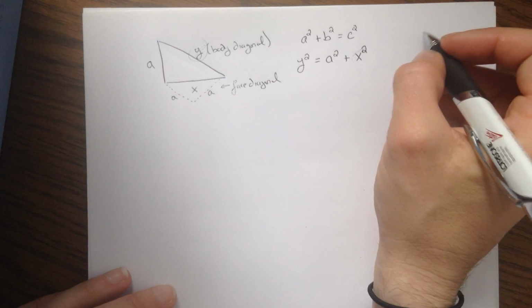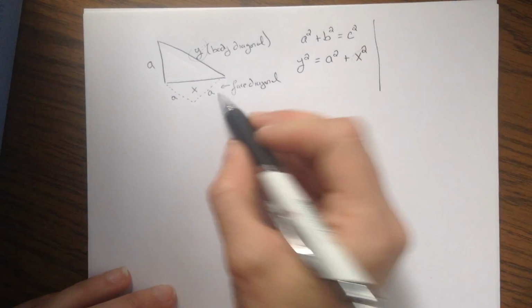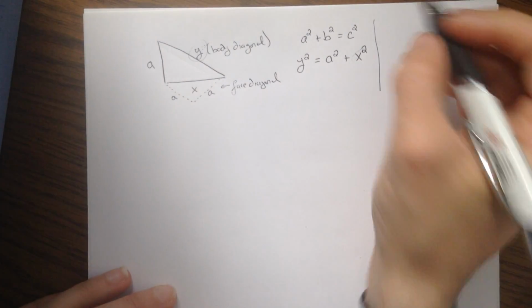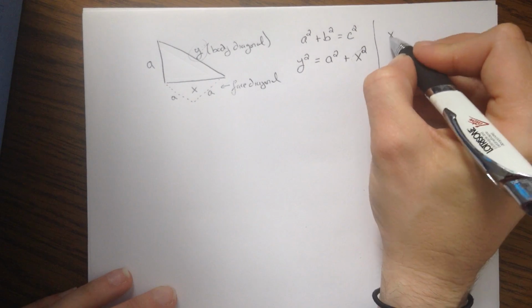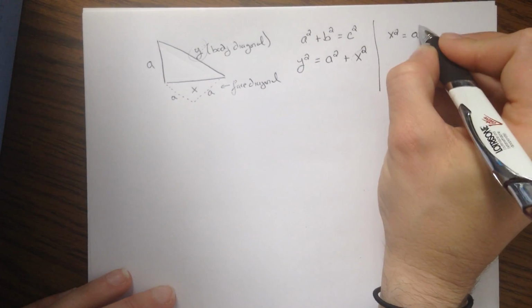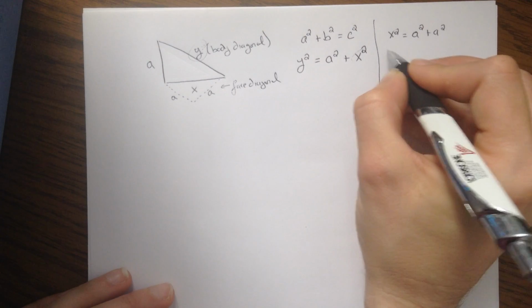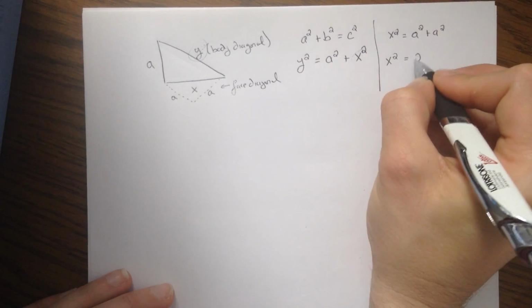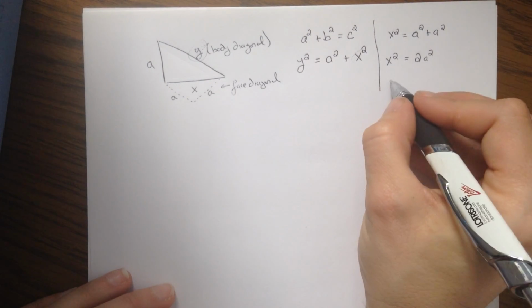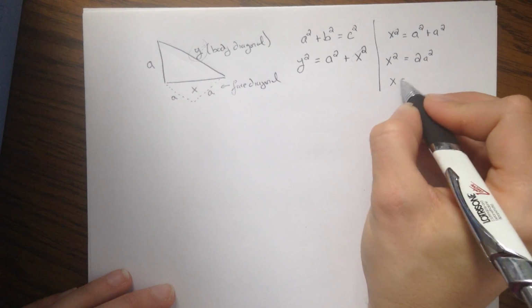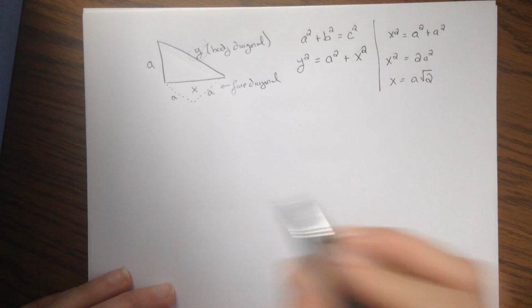I can use the Pythagorean theorem with this triangle too, to put x in terms of a. x is now my hypotenuse. That's equal to a squared plus a squared. x squared is equal to 2a squared, so x is equal to a square root of 2.